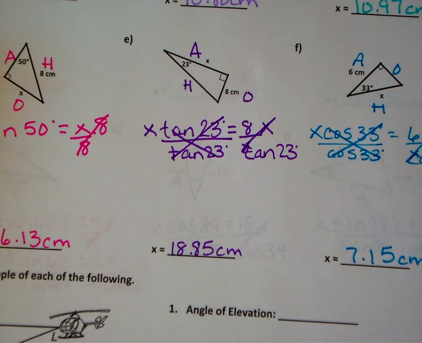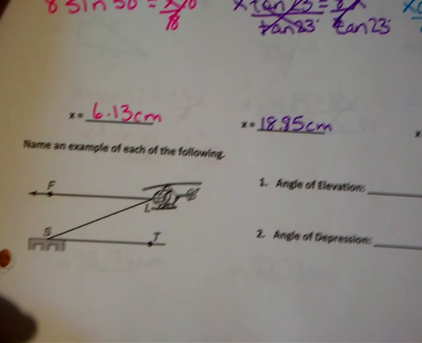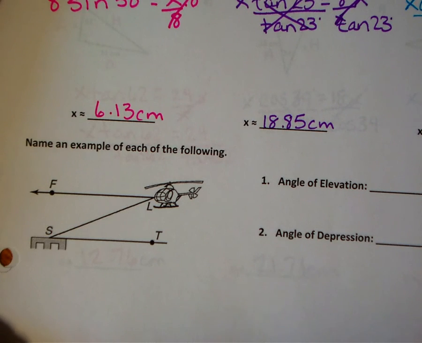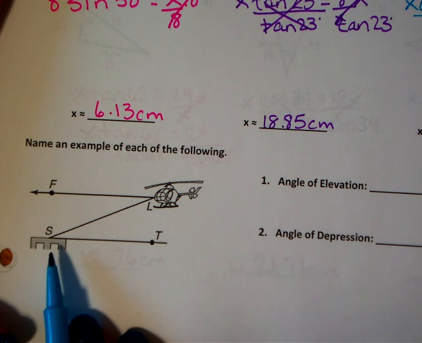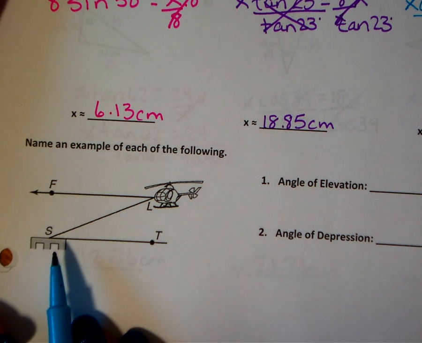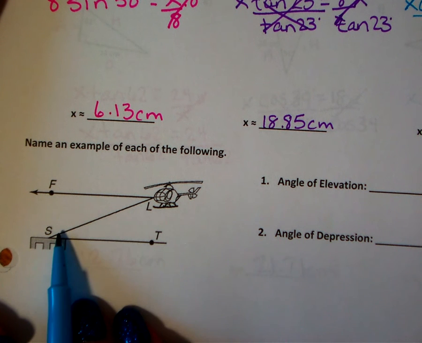Okay. And the last one, just a little review, angle of elevation and angle of depression. So name an example of an angle of elevation. Remember, angle of elevation would be, for example, here, I'm looking up.